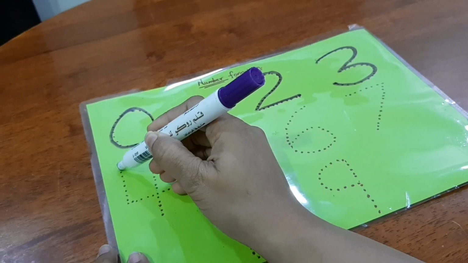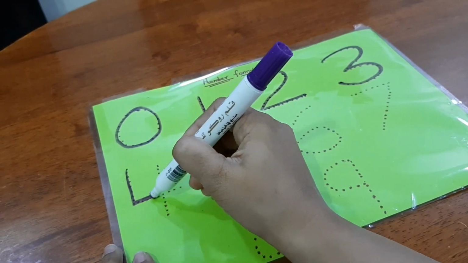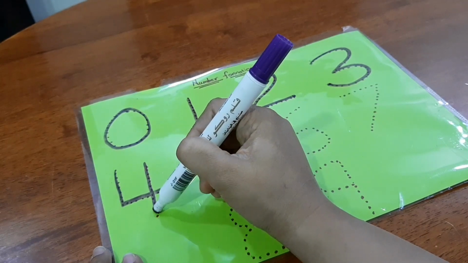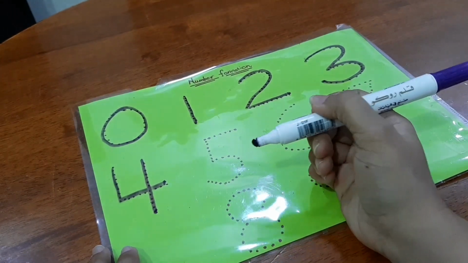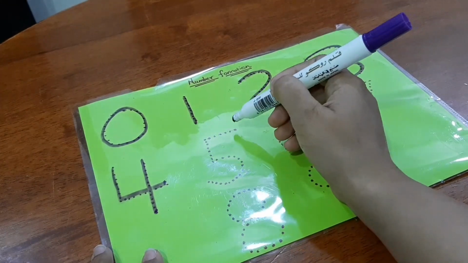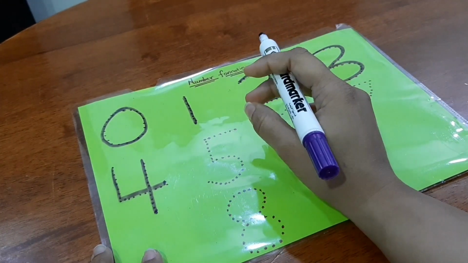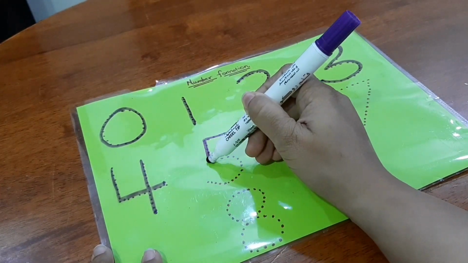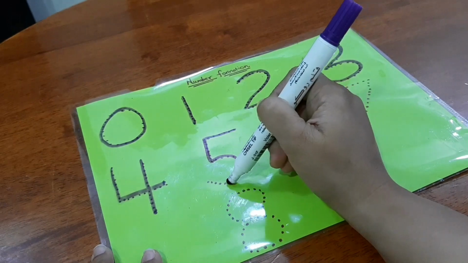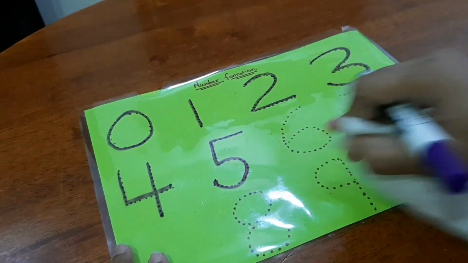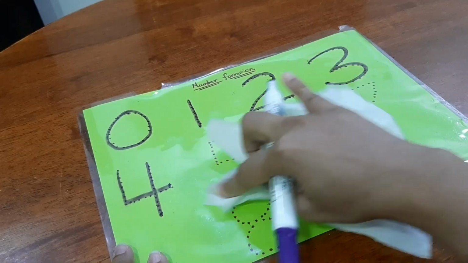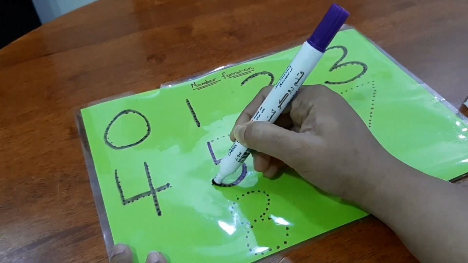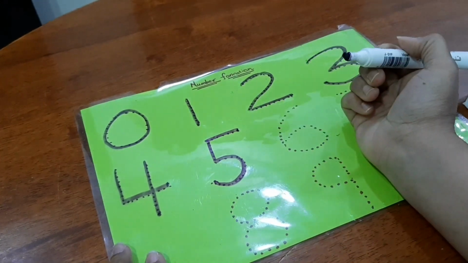4, down, over, jump up, and down. Yeah. All right. For number 5, there are 2 ways that you can explain number 5. The first one is over, down, and around, or down, around, and hat on the top.